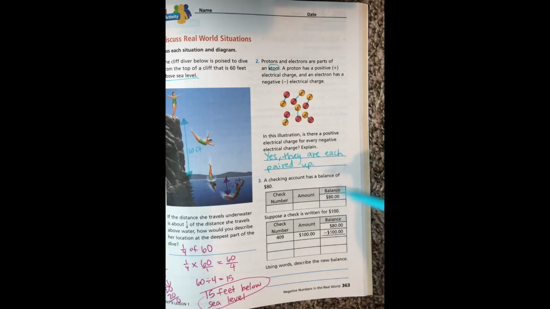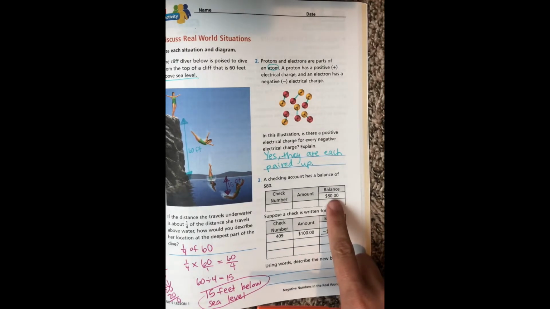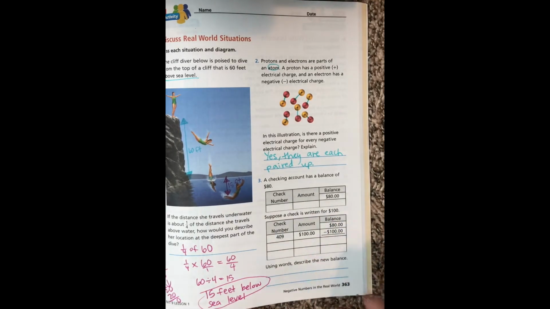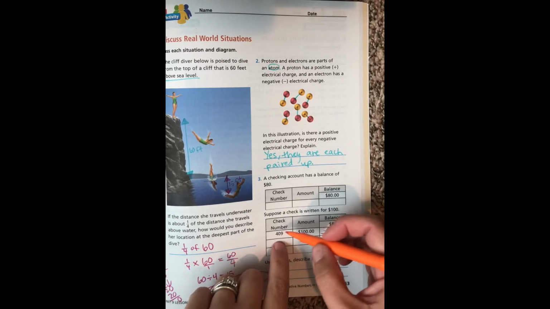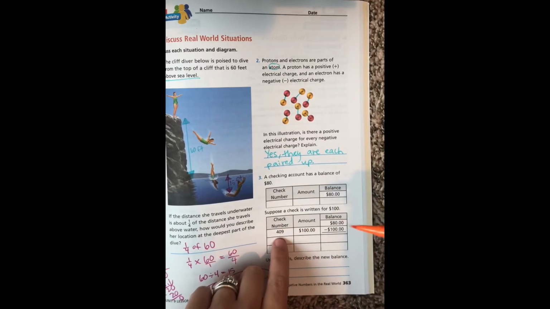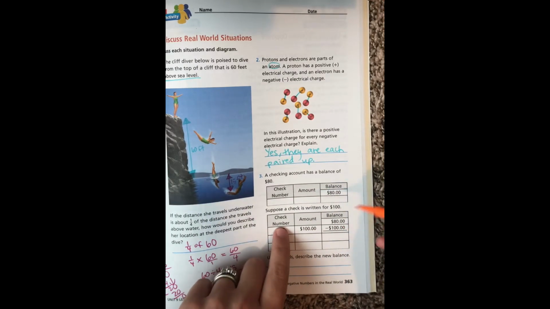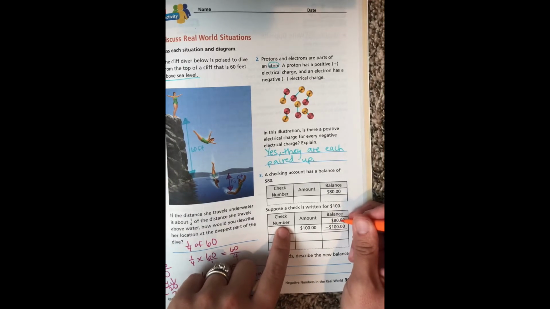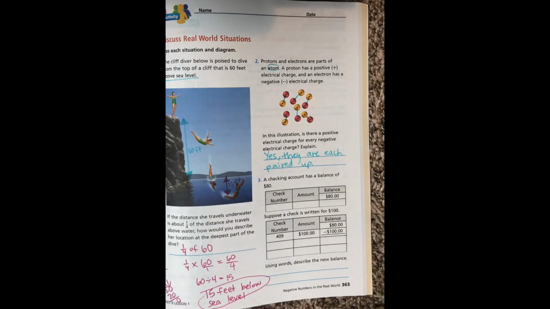All right, so number 3, a checking account has a balance of $80. Okay, so that means that there's $80 left in their bank account. Then a check is written for $100. So the check number is 409. That doesn't really mean anything to you guys. But they spent $100. In their bank, they only had 80, but they wrote a check for something that cost 100. Using words, describe the new balance.